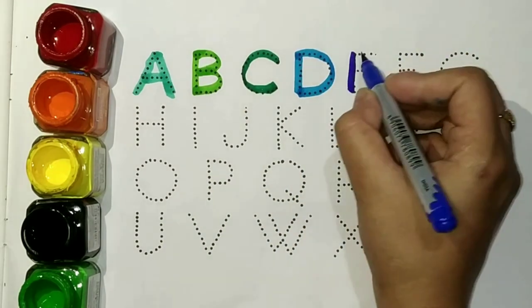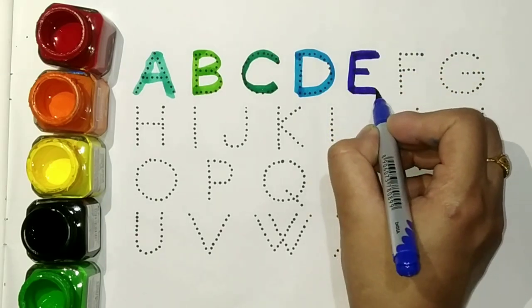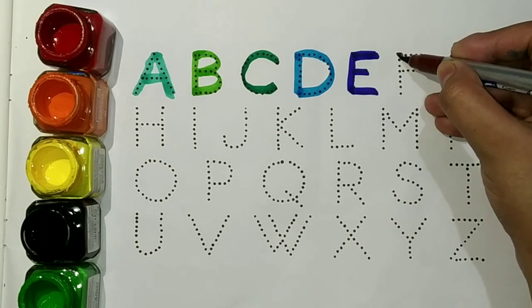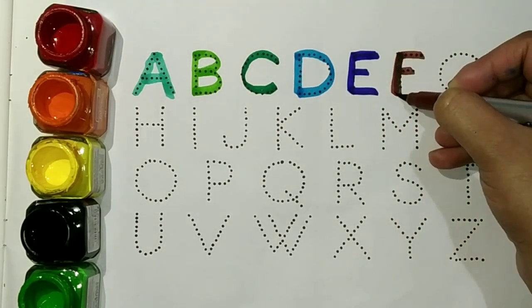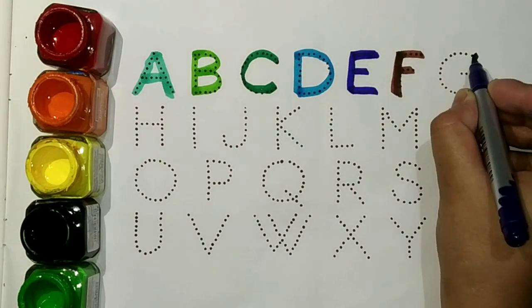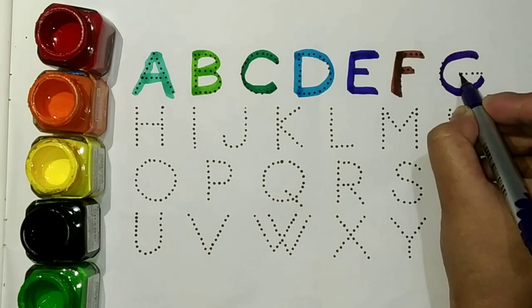Blue color. E. E for egg. Brown color. F. F for frog. Purple color. G. G for grapes.